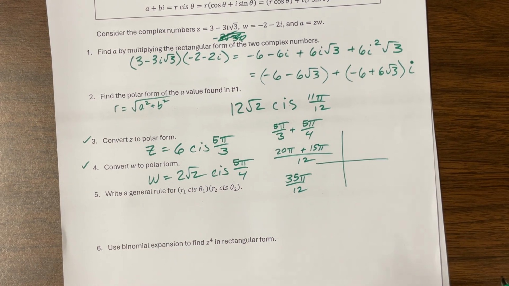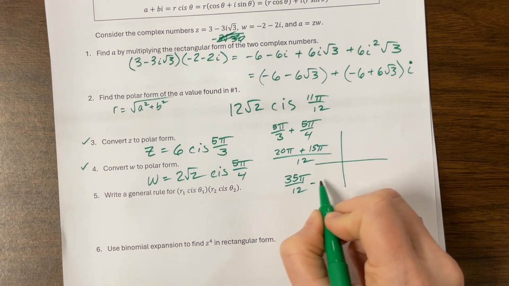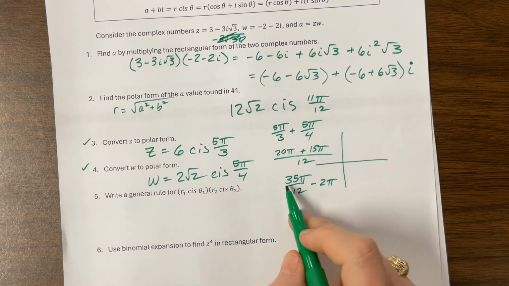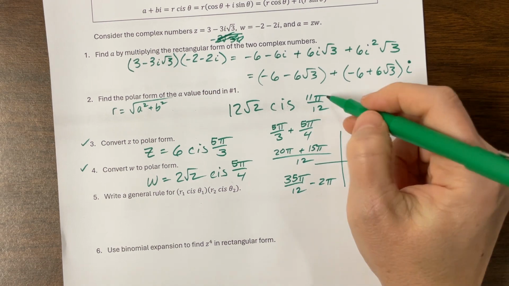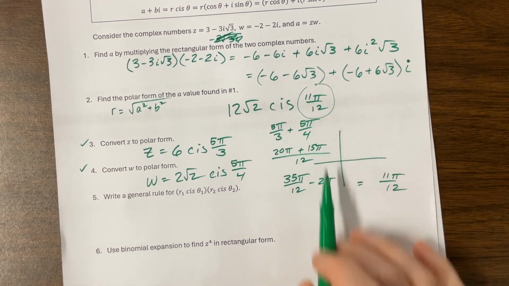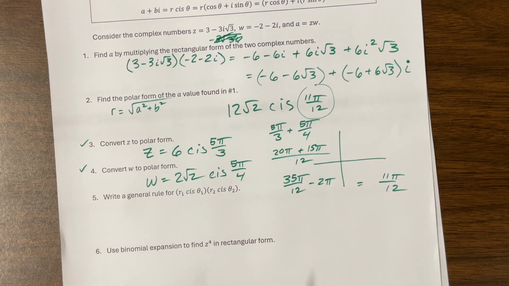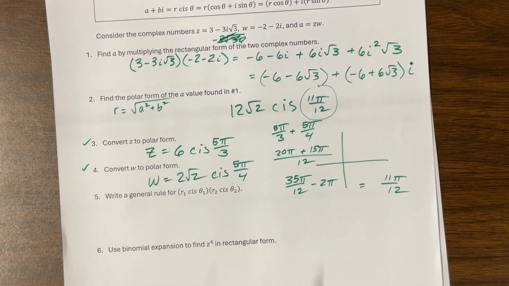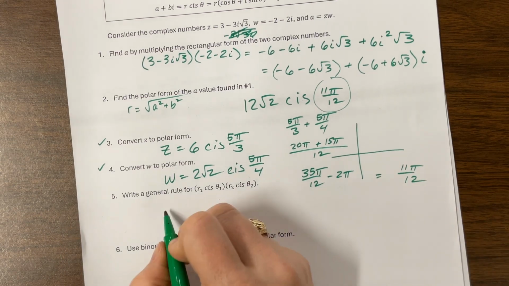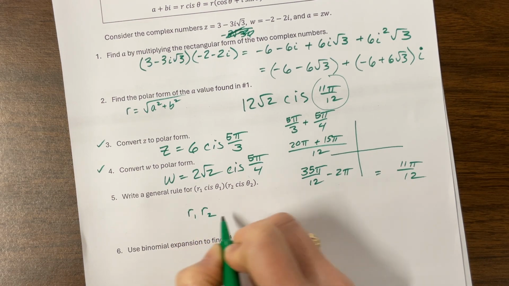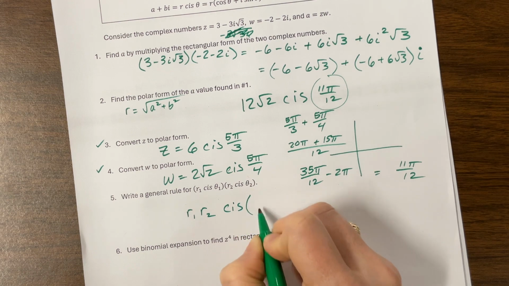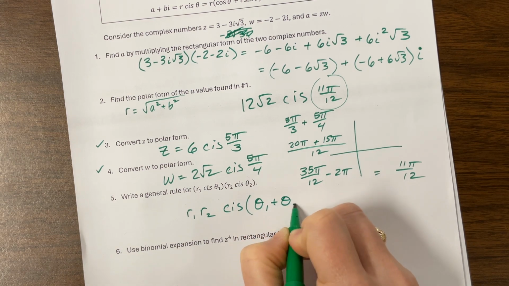Where in the world is 35 pi over 12? Well, I can subtract away 2 pi, which is 24 pi over 12, which gives me 11 pi over 12. So this value came to something that's coterminal when I add those two angles. Isn't that cool? Basically, if I'm going to multiply, r1 gets multiplied by r2, and then in the cis value, the thetas get added together.